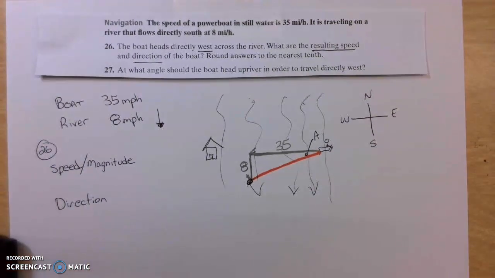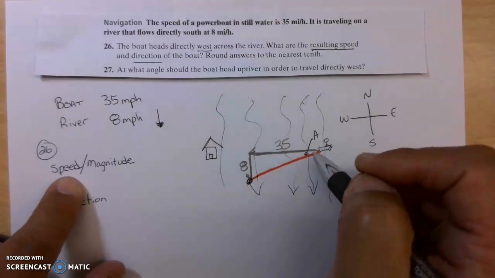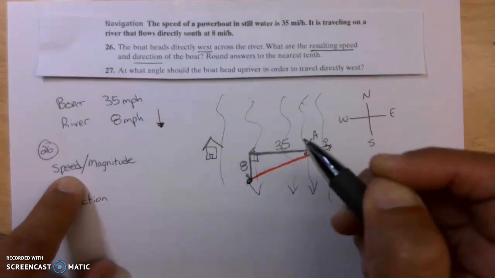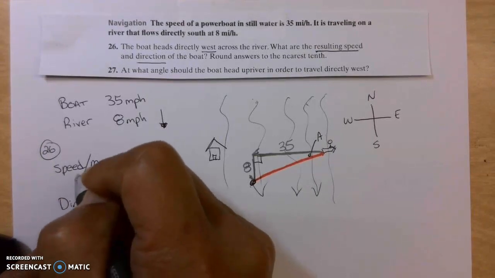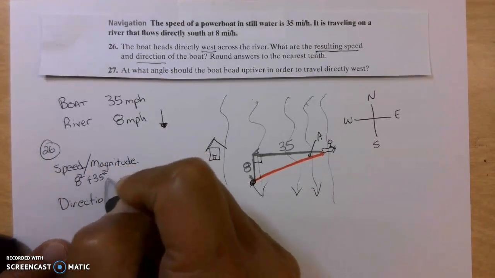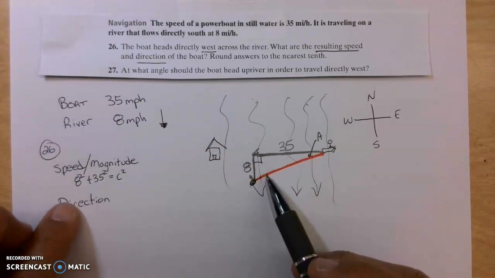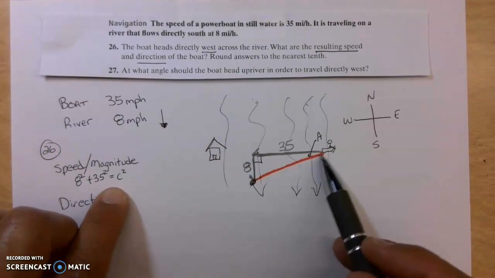Okay. To get the speed, the magnitude, hopefully you can see this right triangle here, and this will simply be a squared plus b squared is equal to c squared. Pythagorean theorem, a squared, b squared, c squared.